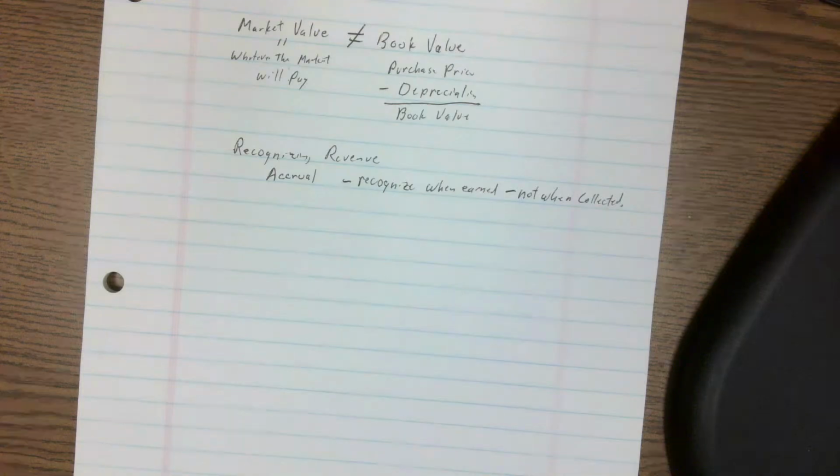I have 30 days to pay for it normally, right? But I recognize that expense when I sell it, not when I pay for it, right? So this is called the matching principle. We try to match our expenses to our revenues in the timing. So we recognize revenue when it's earned, and we recognize the expenses when they're incurred, not when we actually pay.